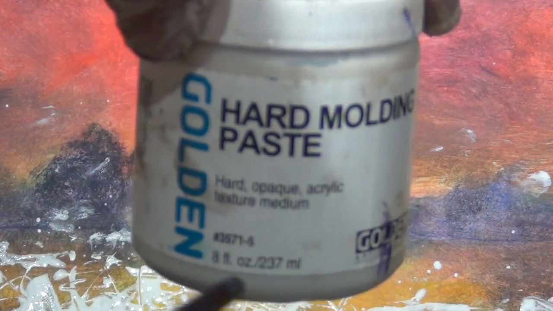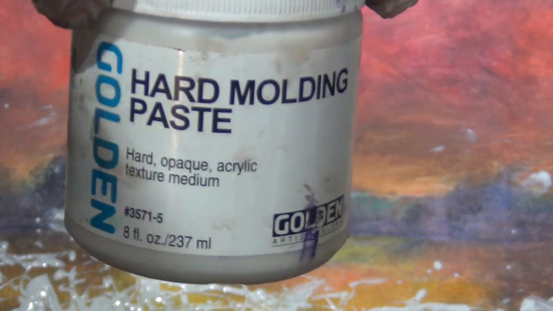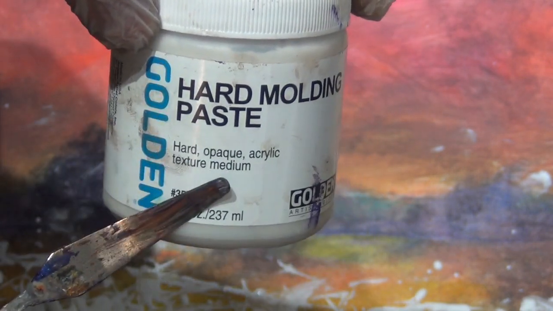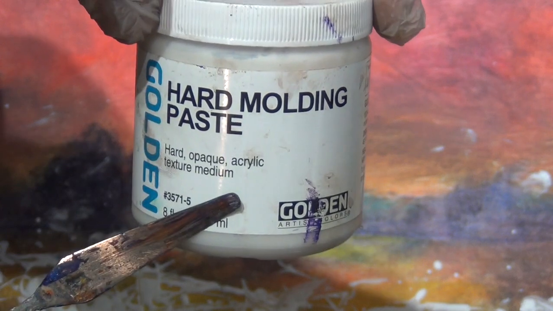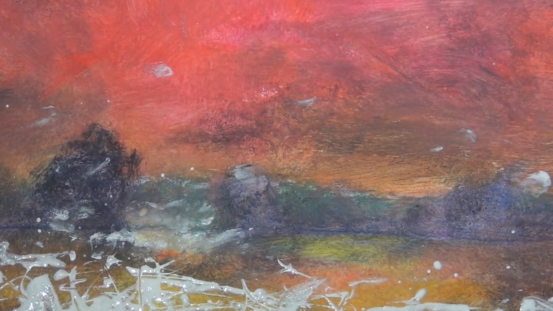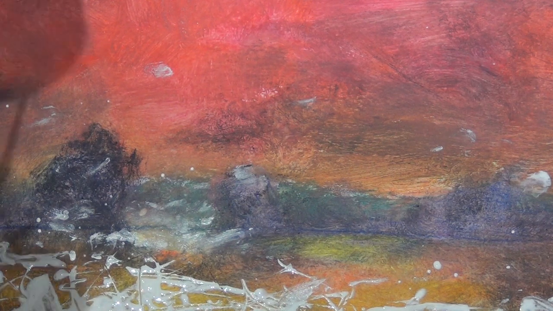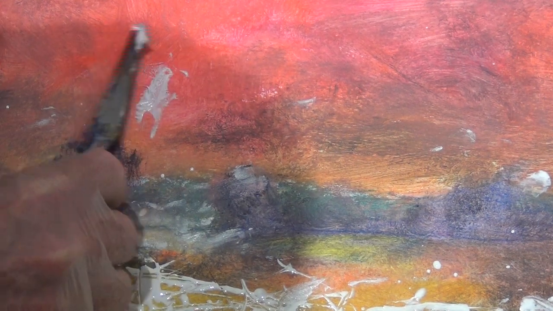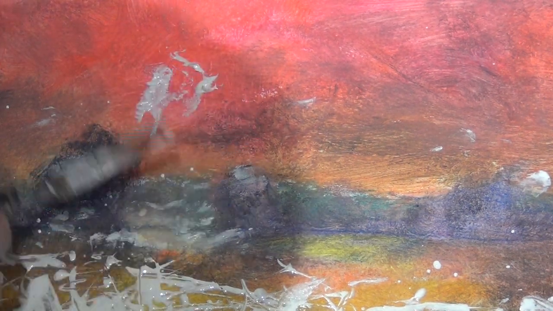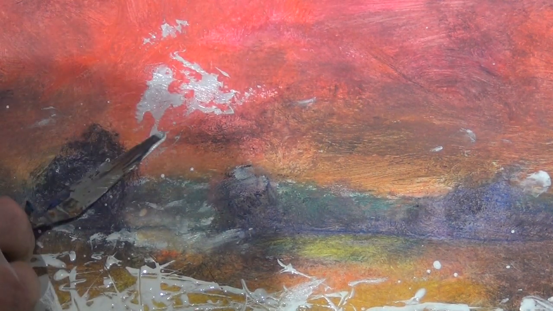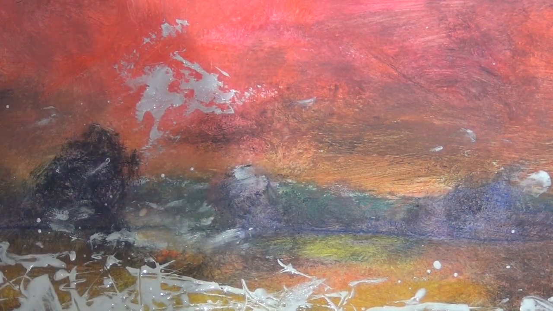Now I'm going to use hard modeling paste. It's by Golden. It doesn't matter whether it's Golden or another hard modeling paste, but this does not have pumice in it. So you notice I've got all that heavy texture in the foreground. Well, the sky, all it has is brush marks, and I like to put this on in areas where I'm going to have edges of clouds or a lighter area of the sky.